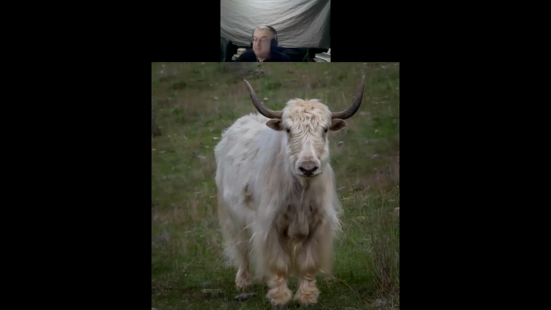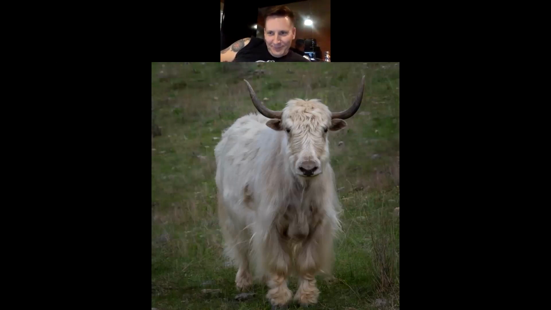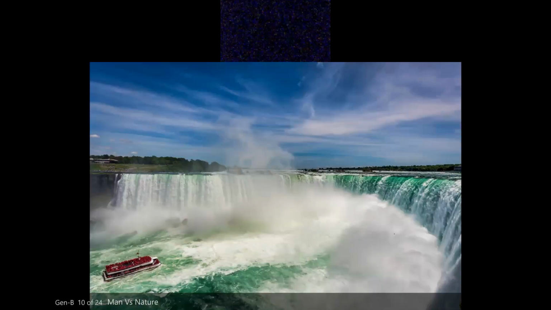Or an Alaskan yak. I've seen yaks, but yeah. Yakety yak. Don't talk back. Talk back.